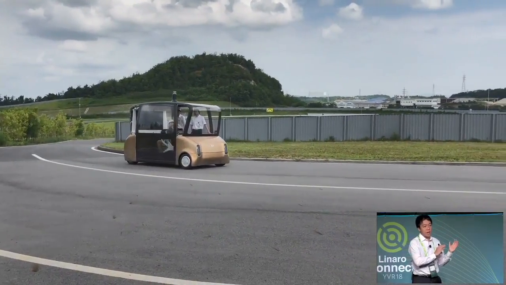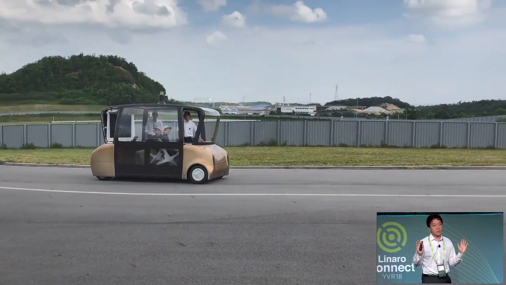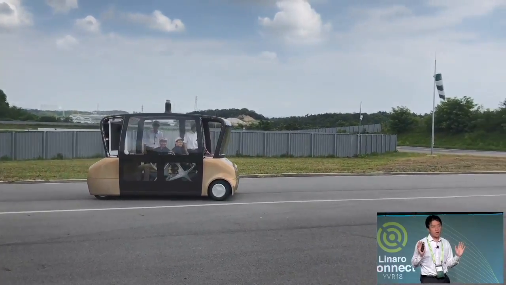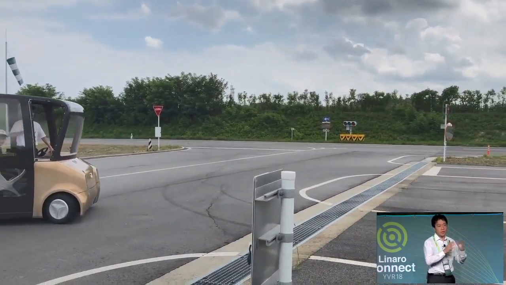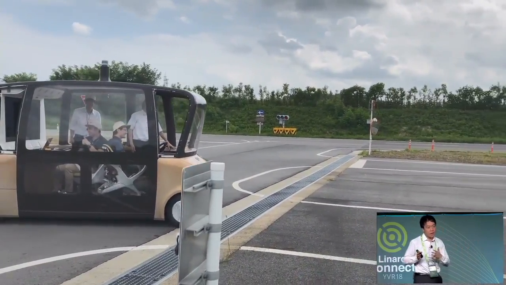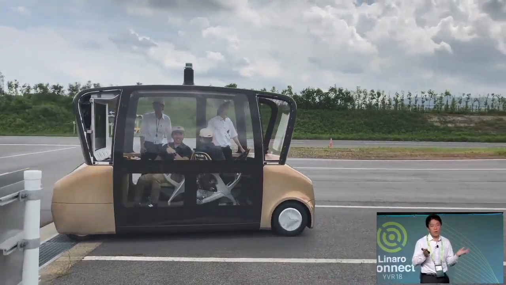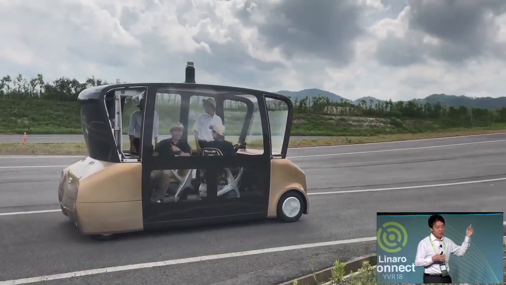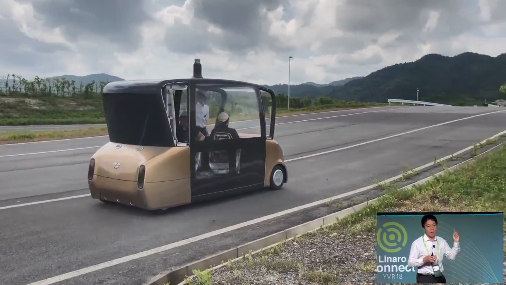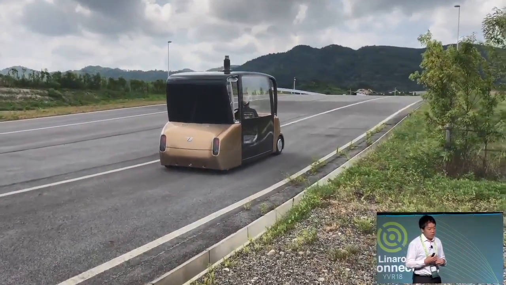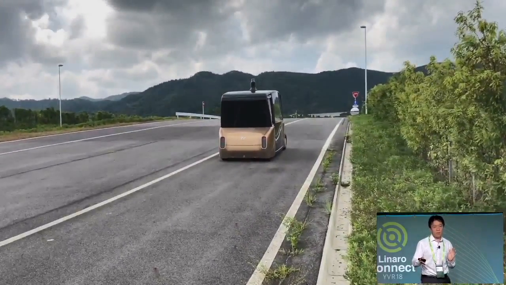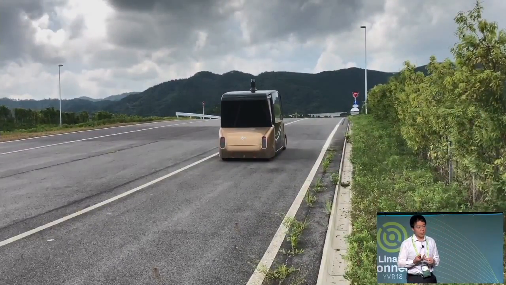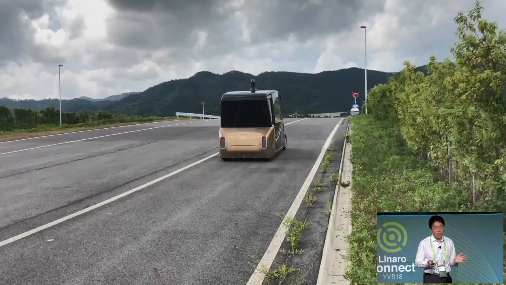And the types of cars, we also don't stick to one. On one hand, we could use OEM cars, but on the other hand, we could also use a small EV. This is actually manufactured by our team as well, because I believe that deployment of autonomous cars could start with small cars.